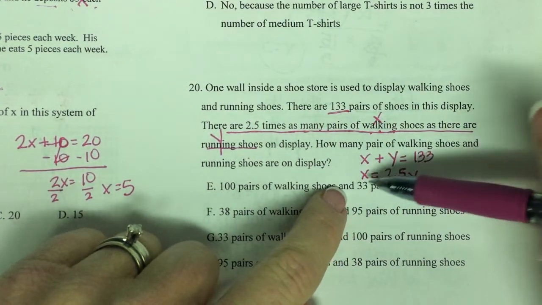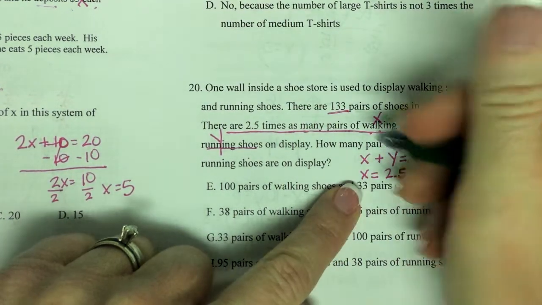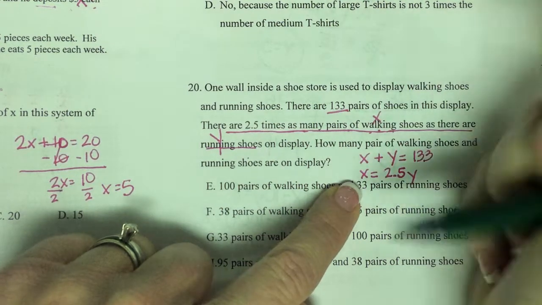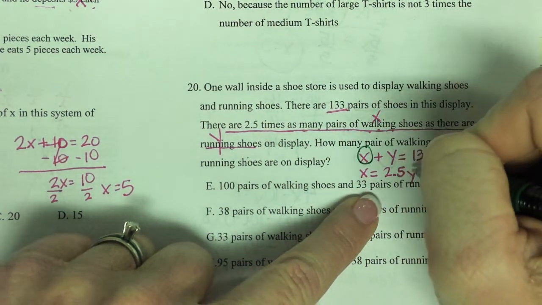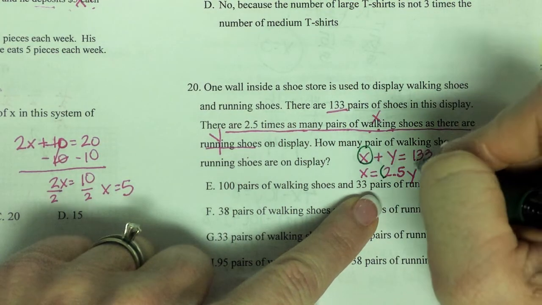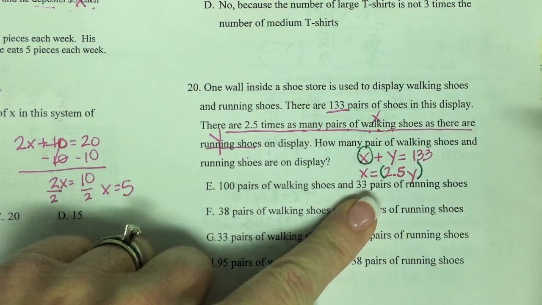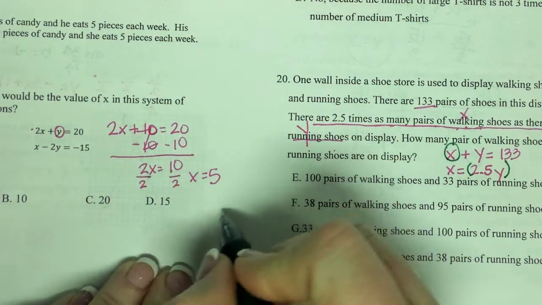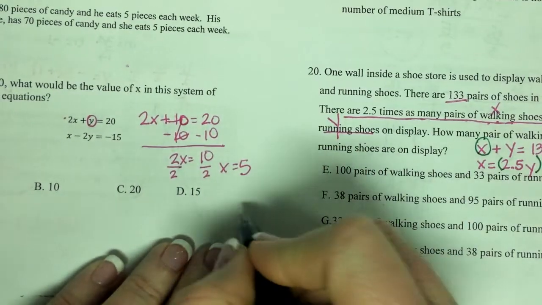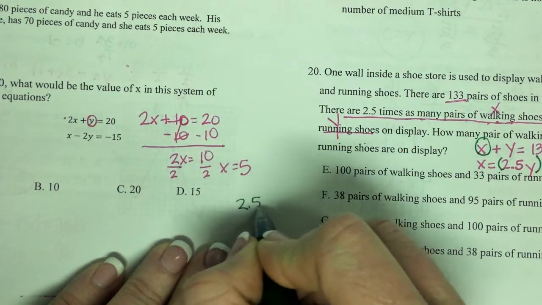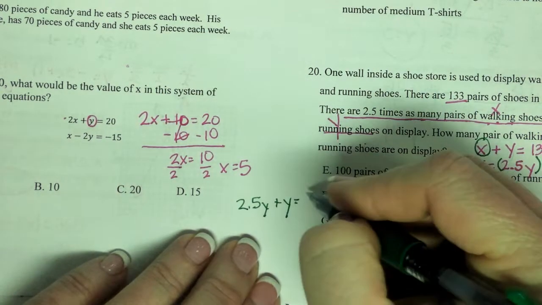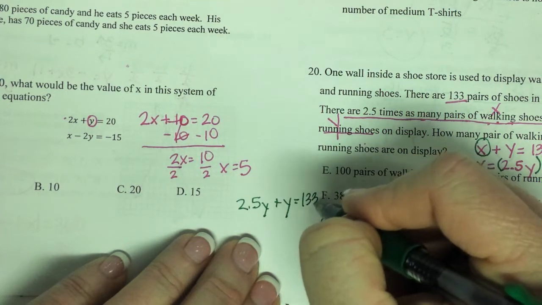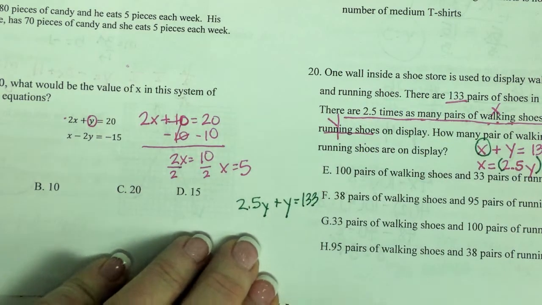Substitution, because one of our variables is already solved for, right? So we're going to take this X and we're going to replace it with what? 2.5 times Y. Yeah? Okay. So down over here, I'm going to do 2.5y plus y equals how much? 133. All right.